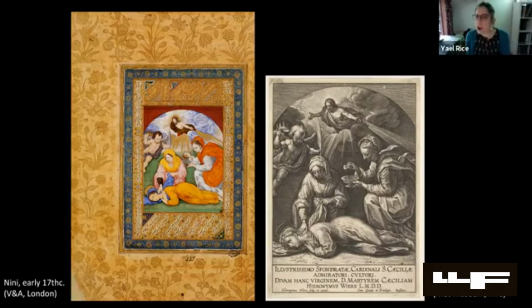You might be wondering, how did prints end up in Mughal India? Well, one of the major routes of transmission, of course, were the Jesuits, right? These Catholic missionaries who had set up in Goa early in the 16th century, and of course had been invited by the Mughal Emperor Akbar in 1580 to take up residence at his court. The Jesuits, however, weren't the only ones bringing European prints to South Asia. We have records of merchants, diplomats, and others.